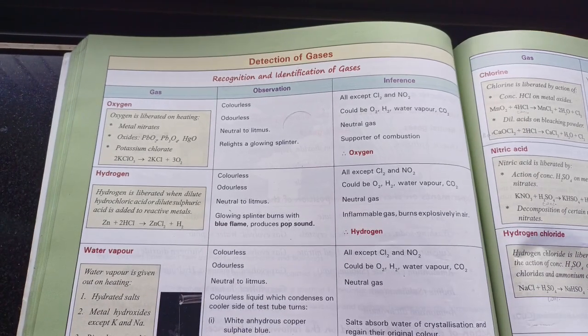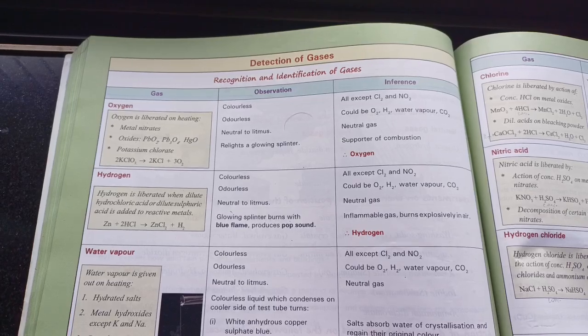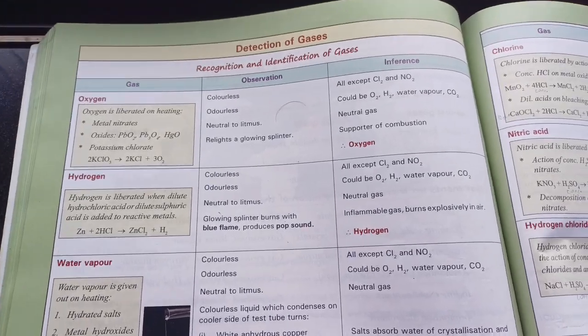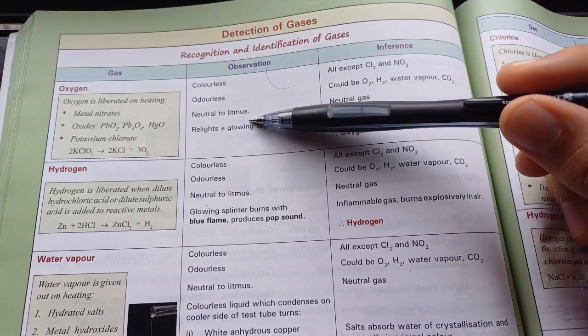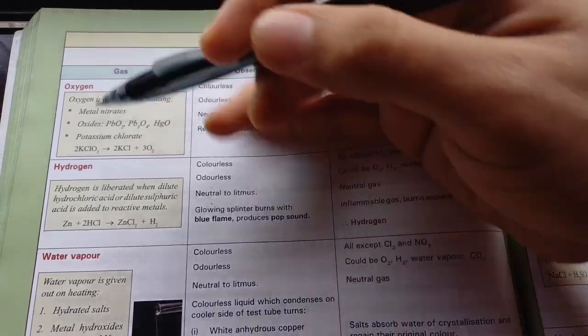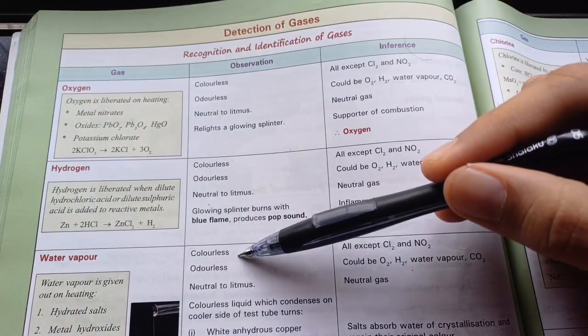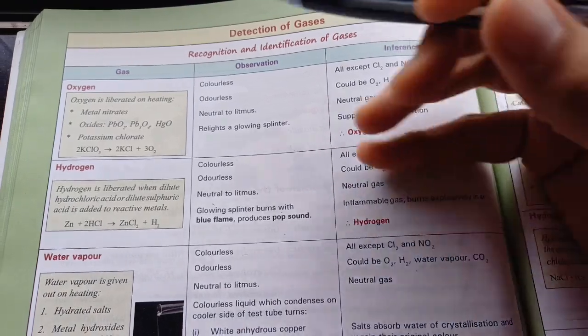9th standard ICSE chemistry, chapter 9, practical chemistry. Let's start with detection of gases. There are 10 gases. The first 3 are neutral gases. They don't change the color of litmus paper. We need to learn their color and odor and the tests.